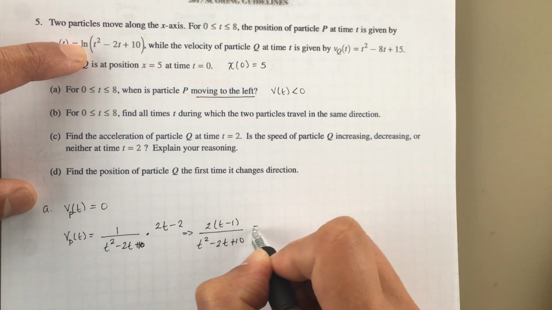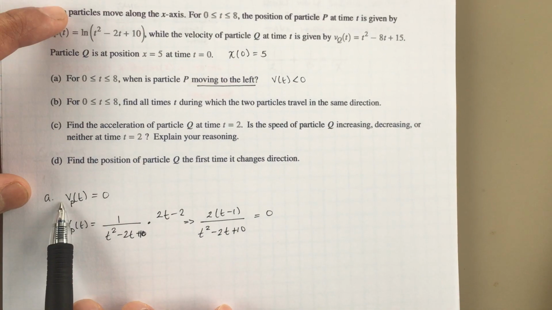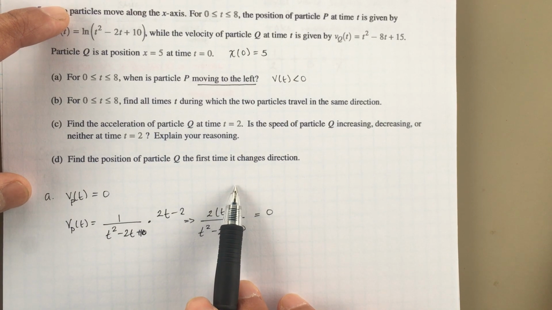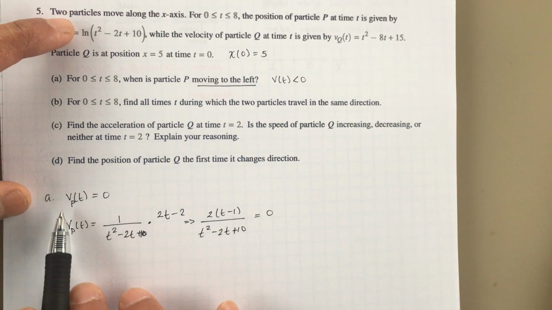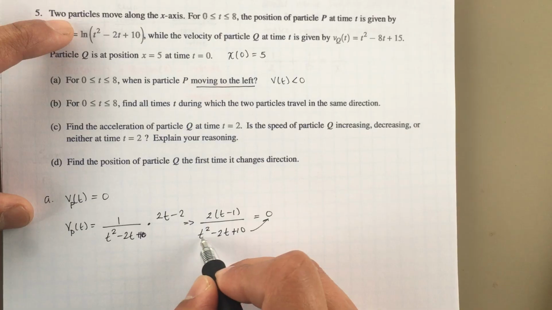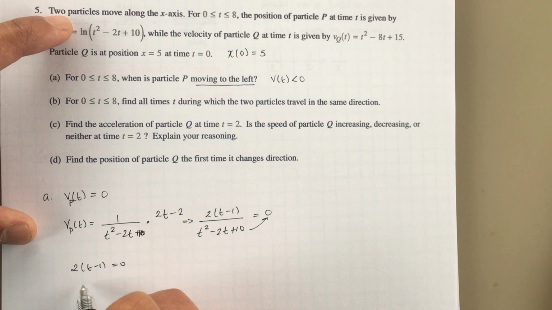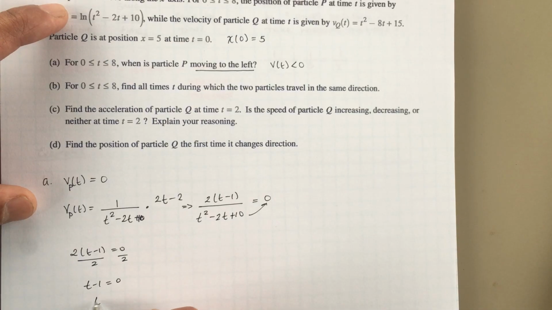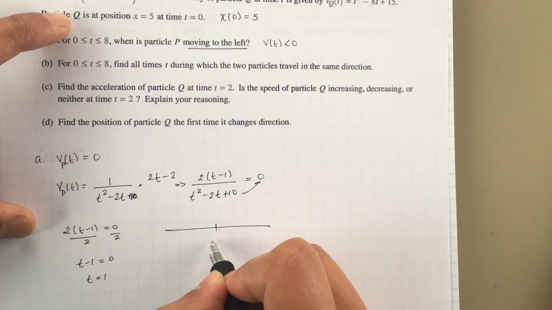You're going to set this guy equal to 0 because you want to find the critical points, where it stops, where it changes direction. Remember, you're driving the car, you slow down, you stop, because you're going to change direction. And you want to know when you're moving left or right. So you set it equal to 0, and when you cross multiply here, this becomes a 0. So you're just left with 2 times t minus 1. When you divide by 2, you're left with t minus 1 equal to 0. So your critical point is at t equals 1.